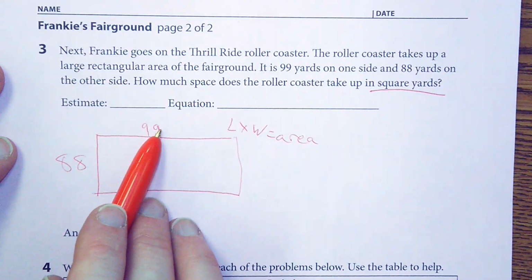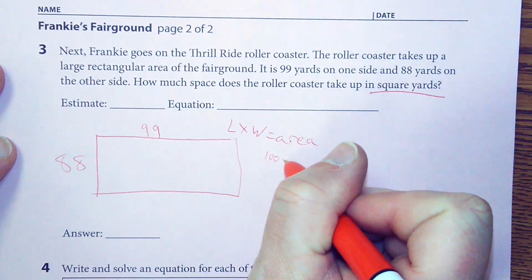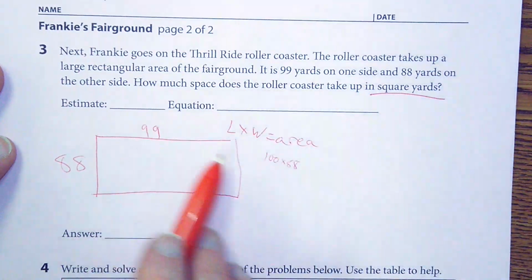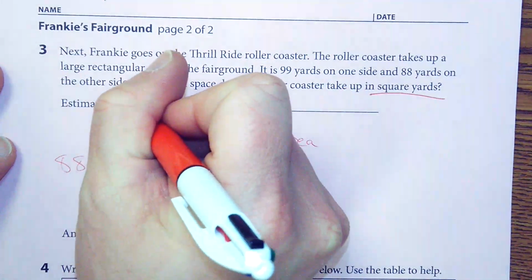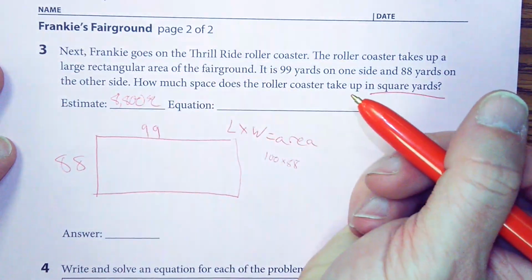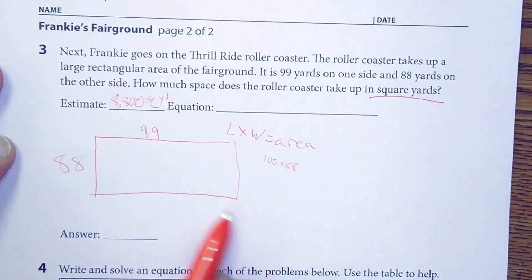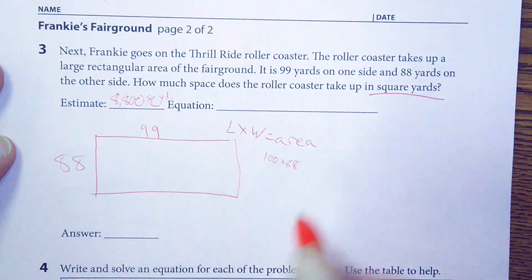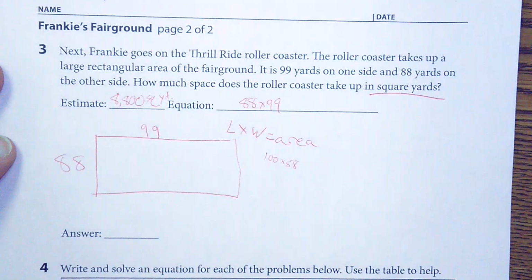Now, I said I was not going to forget. 99 is pretty darn close to what? 100. And it's not too difficult to take a 100 times an 88, okay? 100 times 88 would be 8,800, and my units would be square yards. Sorry, I had to double check to make sure it wasn't feet. But our equation, which we already said, would be 88 times 99. That's our equation. How are we going to figure that out?